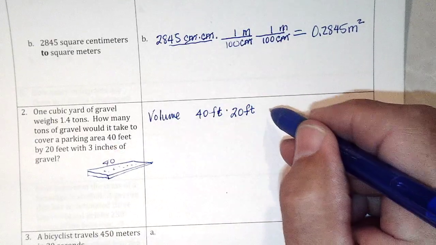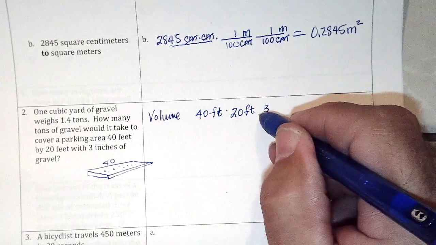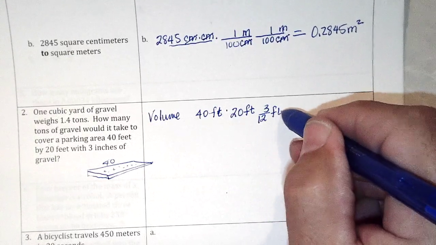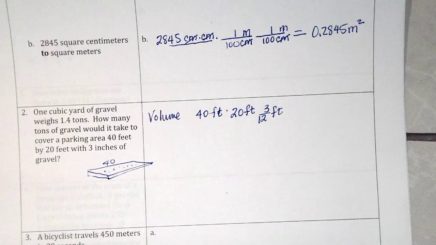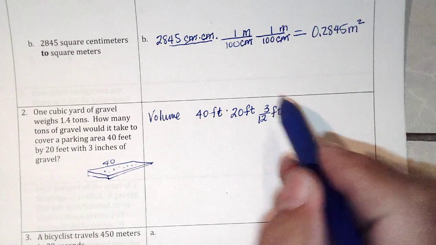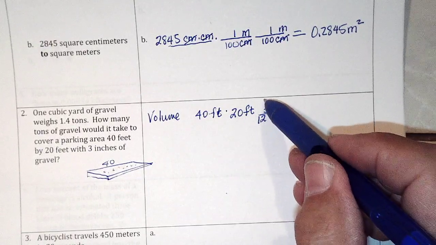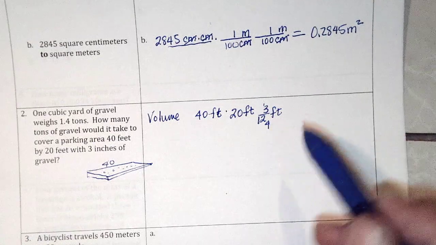So 3 inches is 3/12 of a foot, because there's 12 inches in a foot. So working this out, I would see the 3 and the 12, that reduces to 1/4.